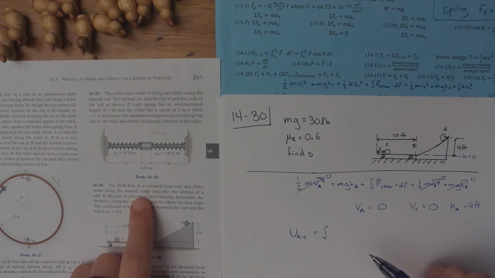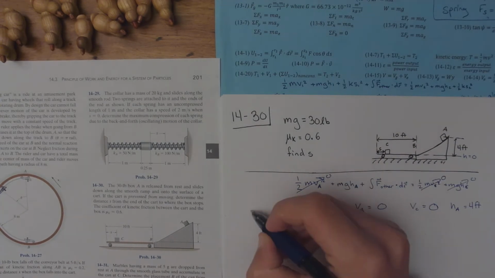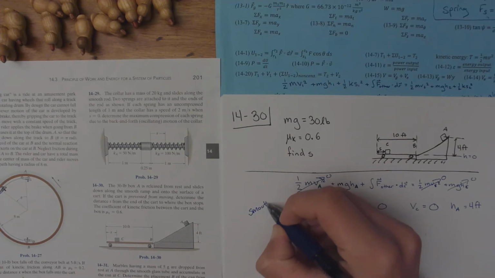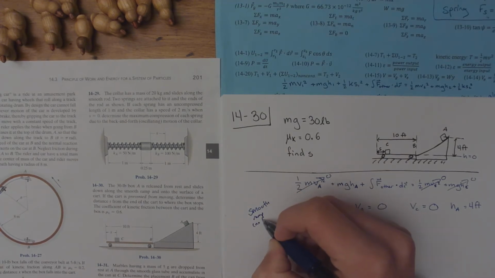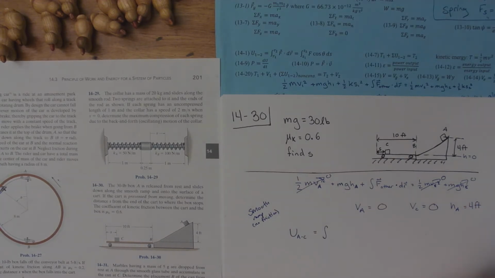So the ramp itself is smooth. So while the box is on the ramp, there is no friction. But then afterwards, when you're going from point B to point C, you do have friction.